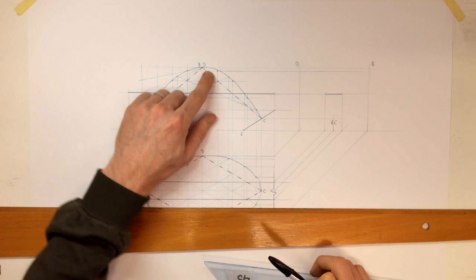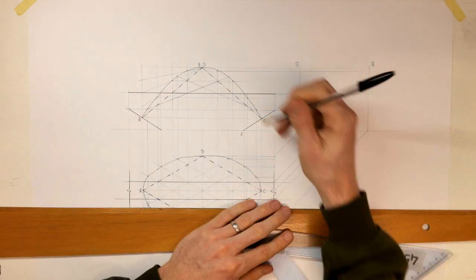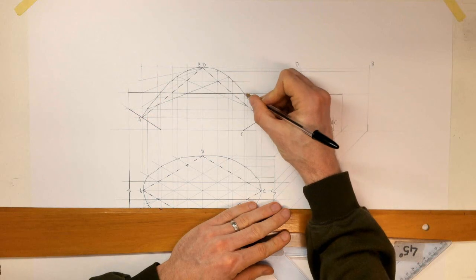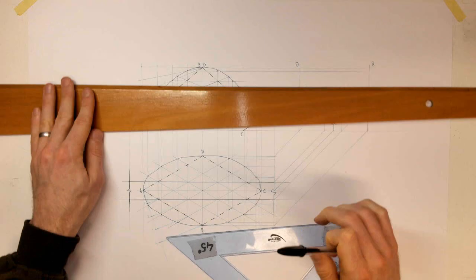That's a wrong point. That was a point for my parabola, isn't it? Yeah. So just highlight those points. 1, 2, and 3.